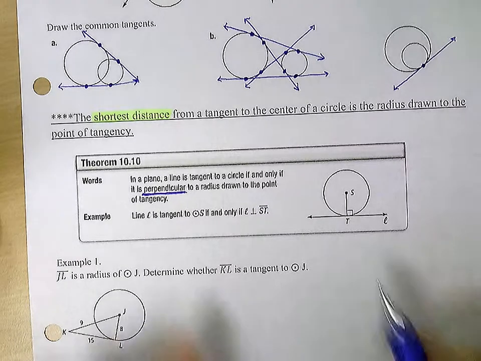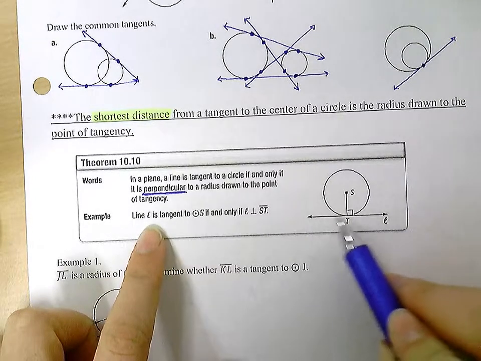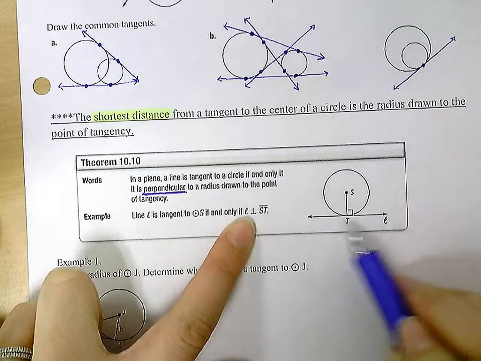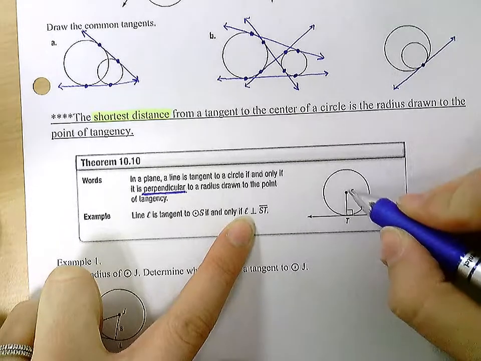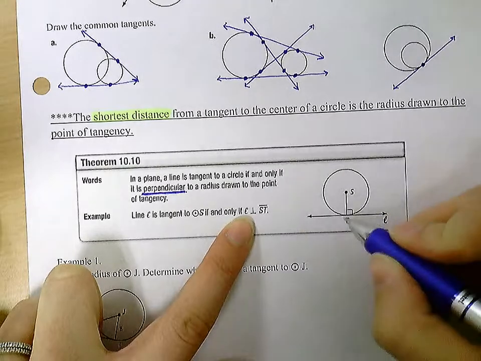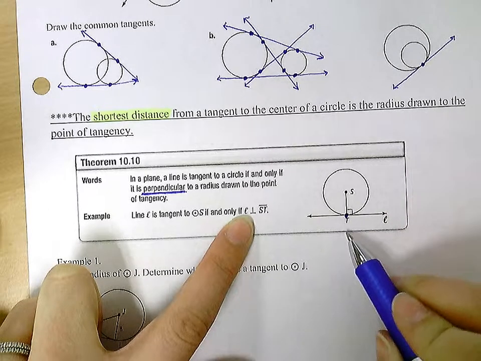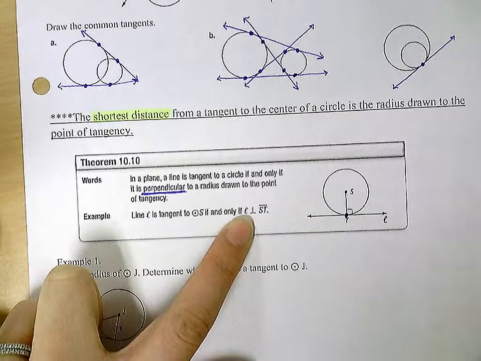So an example on the right here, line L, okay, that's this line here, is tangent to circle S if and only if line L is perpendicular to ST. Okay, so you can see ST is that radius. Okay, that would be the shortest distance to that tangent. And it has to be perpendicular in order for it to be tangent.